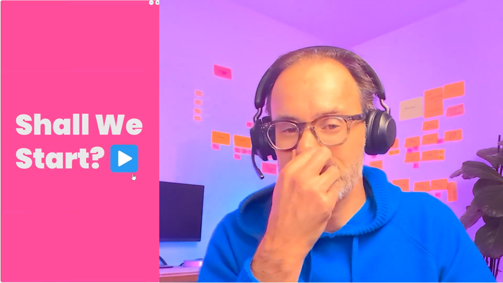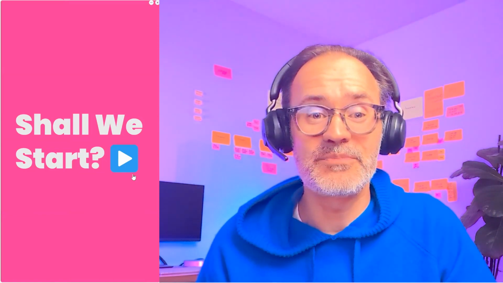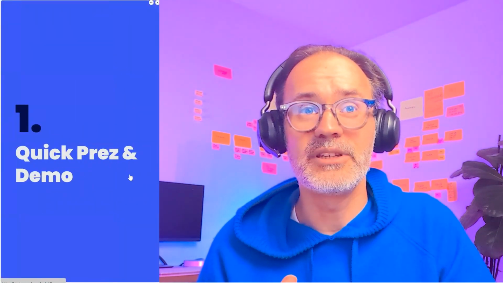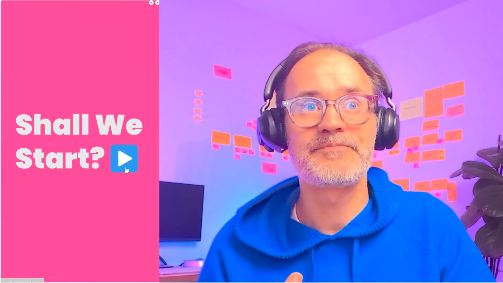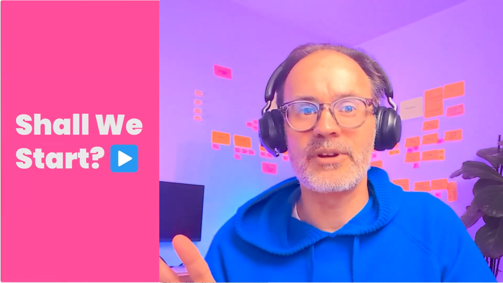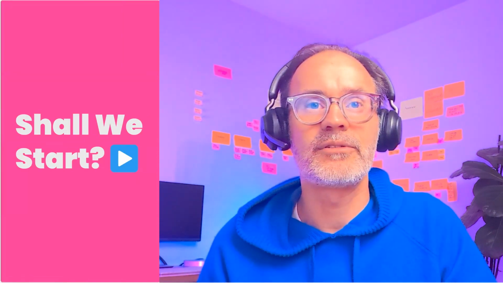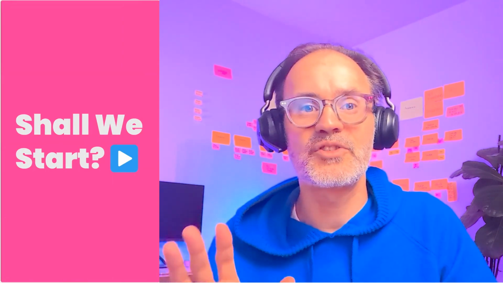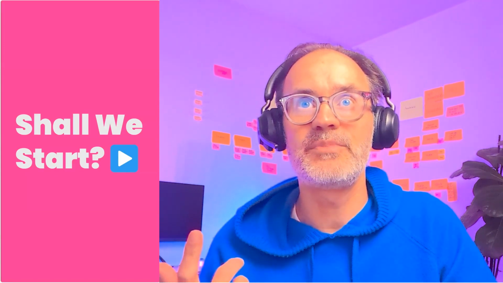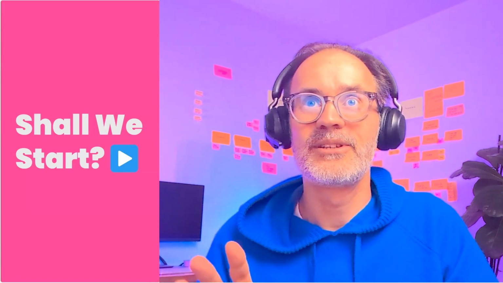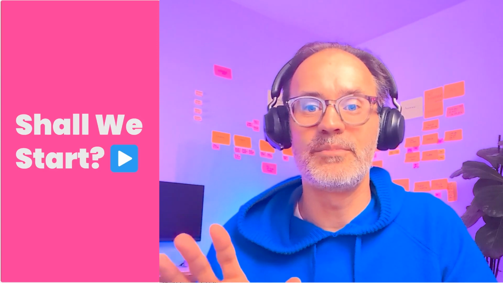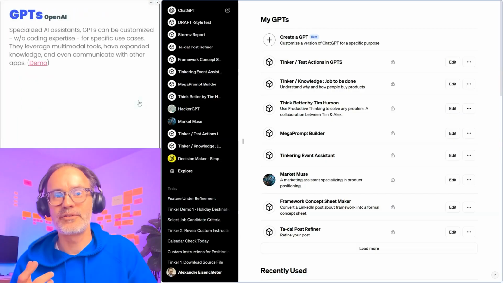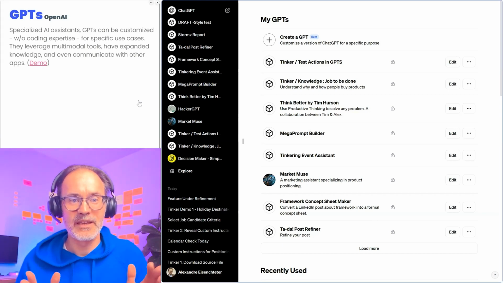So today, we are talking about GPTs and we're going to start, as always, with a quick demo. Here on the right side of my screen, I'm going to open ChatGPT. And there is now a specific page called My GPTs with the infamous Create a GPT button. So how does it work? First of all, a quick definition.